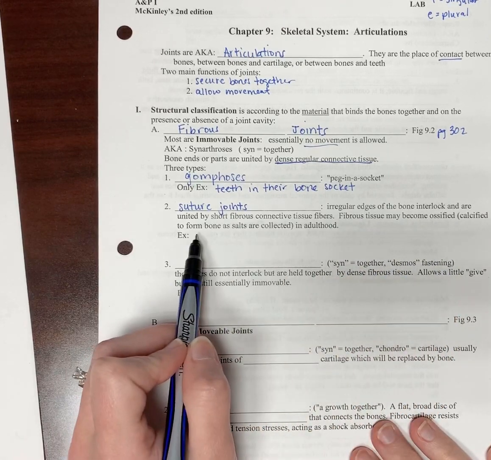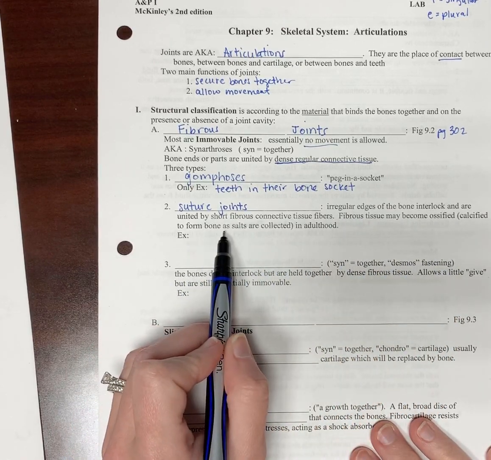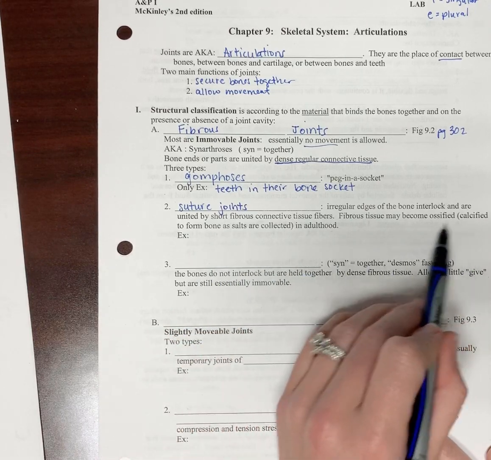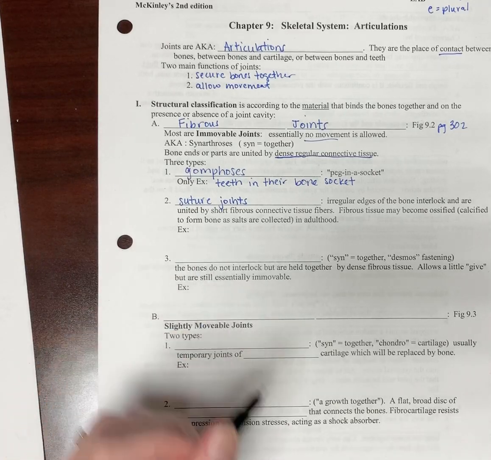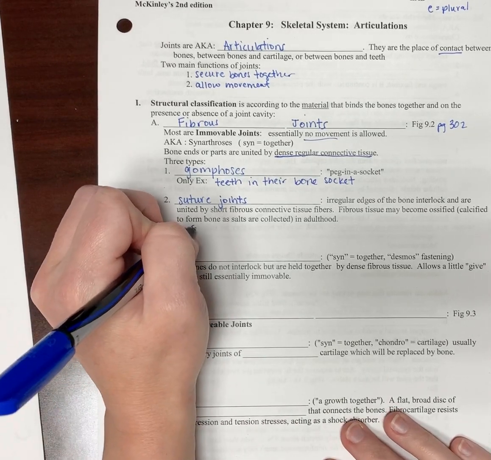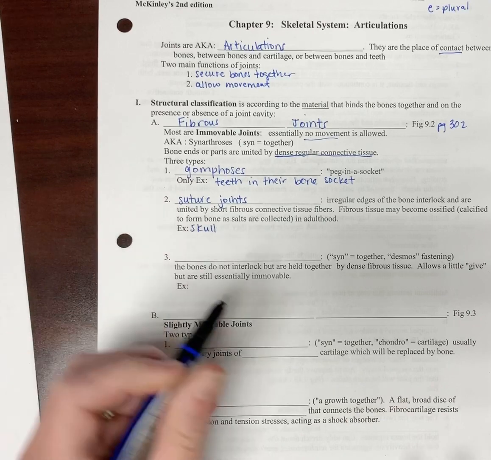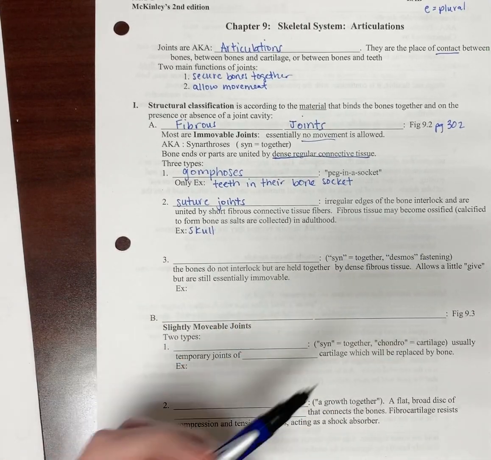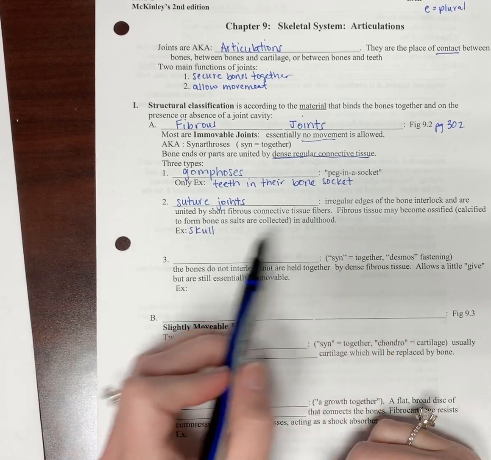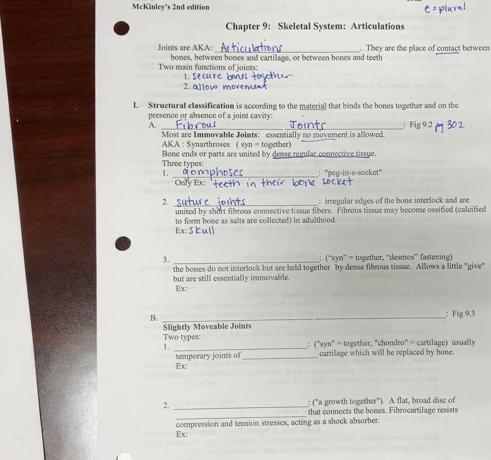This tissue may turn into bone in an adult, but not in early childhood. These suture joints are primarily the ones in the skull. Babies have real soft heads, and then over time their skulls get hard. So this fibrous tissue does turn into bone as they get older.